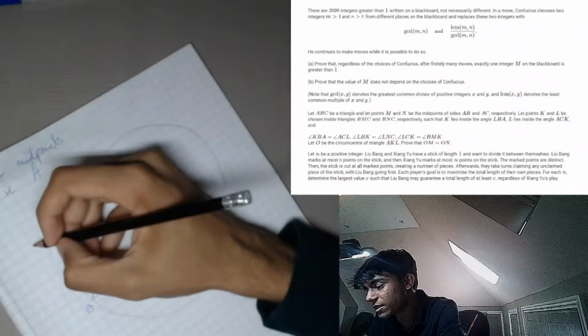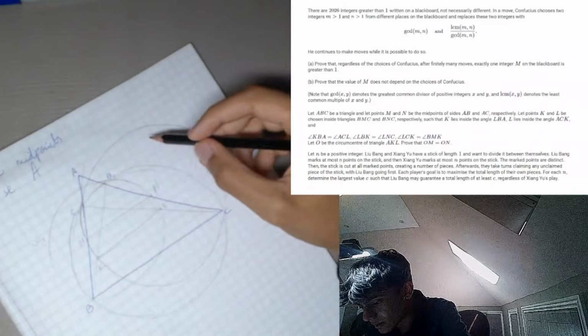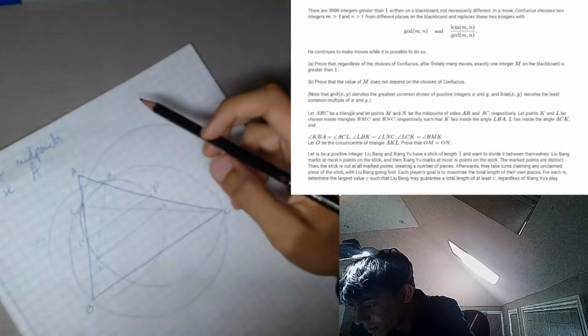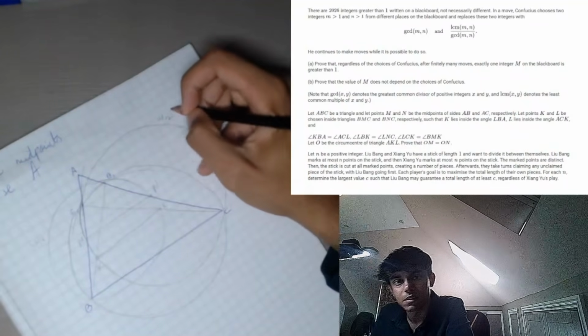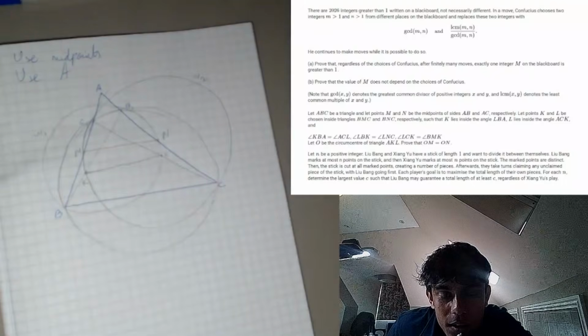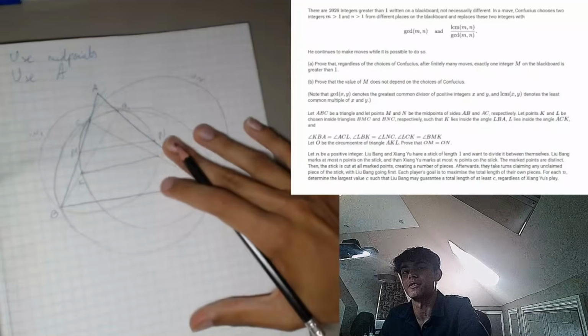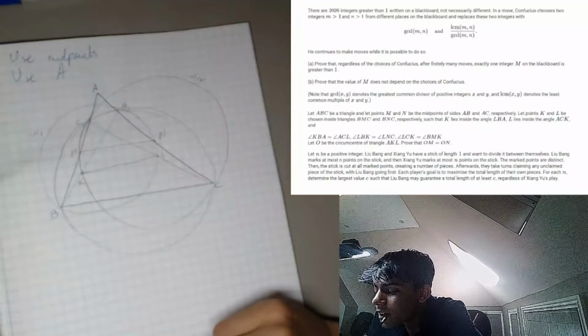Okay, so we said this one is omega one, and this circle is omega two. Yeah, it doesn't look too messy.